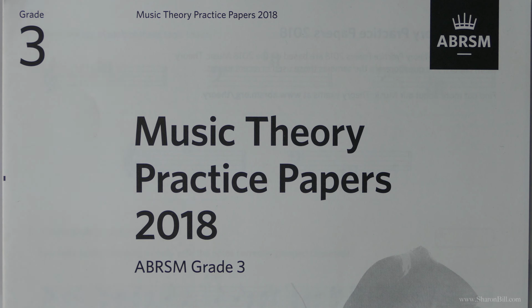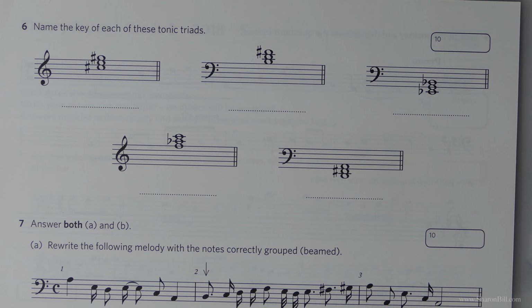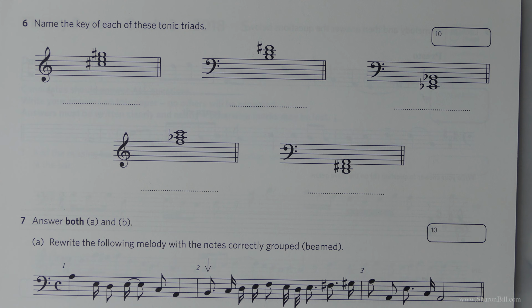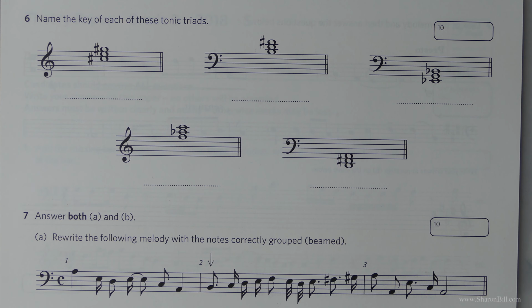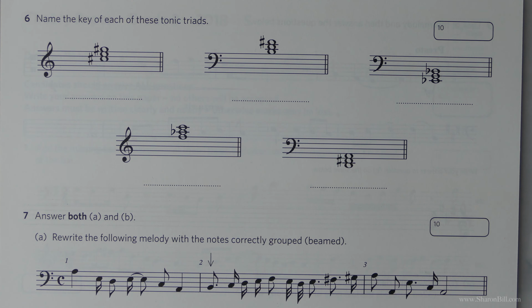Now we're going to continue with Paper C of the 2018 Grade 3 practice papers. If you turn with me to page 13, we'll have a look at these next questions together. I'm hoping you've had a go of this on your own. First of all, you'll learn much better by making a few mistakes. It doesn't matter. Just work in pencil and have an eraser to hand, and then you can have another go if you haven't quite got it. So now let's work through these together.